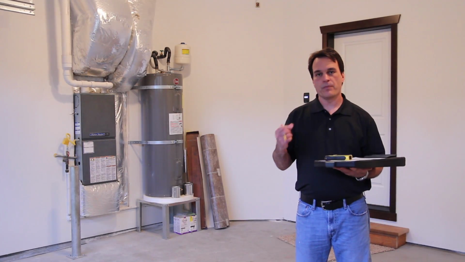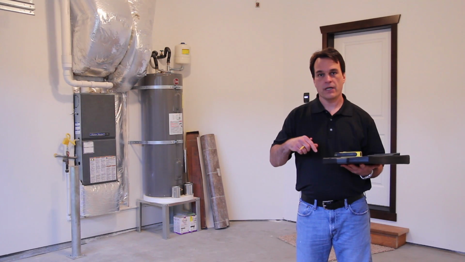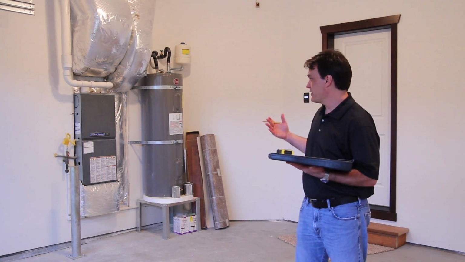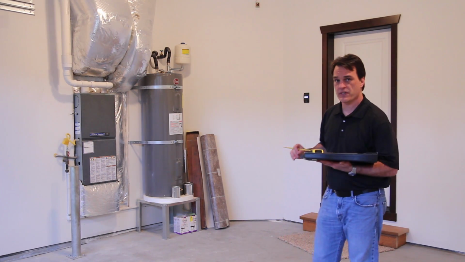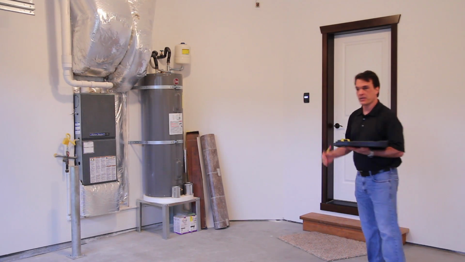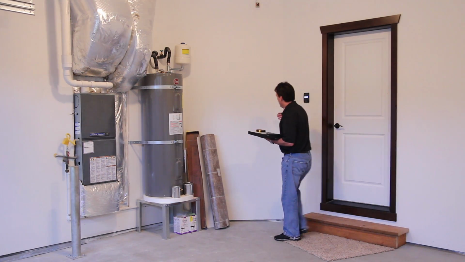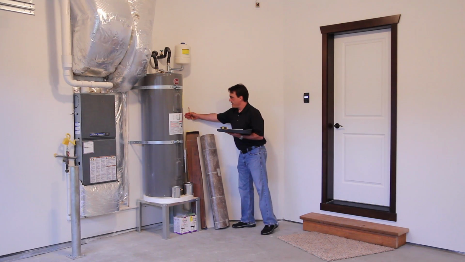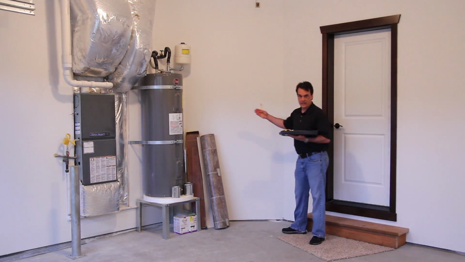Okay, after you've taken your measurements of the room and you've drawn basically the layout of the room and taken notice of any walls that are not typically square, like this one right here, we have a wall that is at an angle.